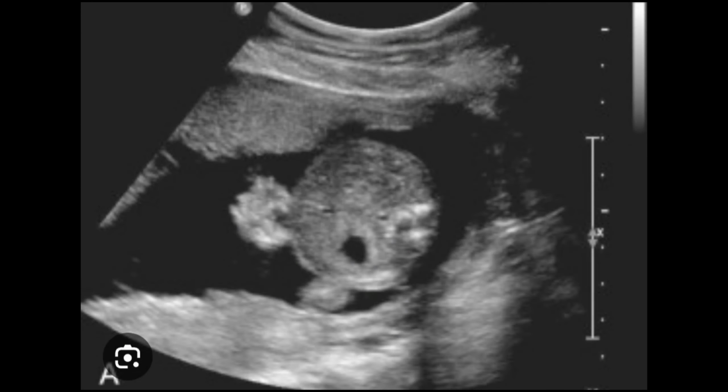Another example here: in the transverse view you can see intestinal loops coming out of the anterior abdominal wall, floating within the amniotic cavity. So it is quite easy to appreciate on ultrasound imaging, and you can easily pick this up and comment that the patient has gastroschisis.